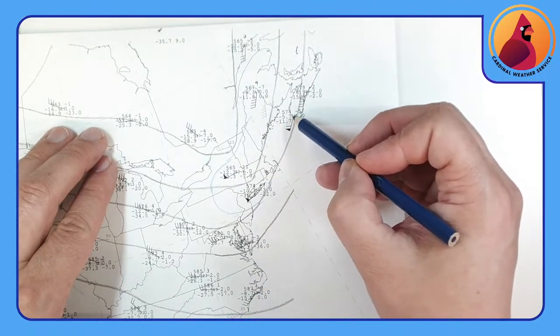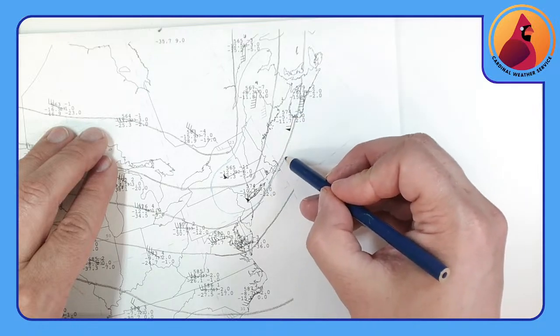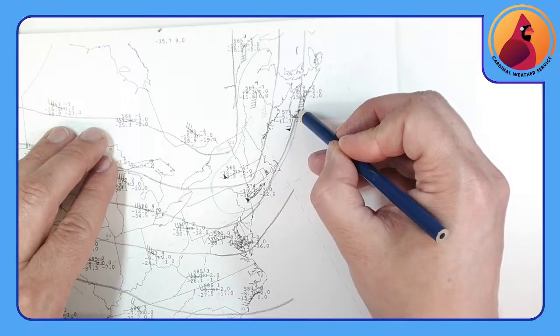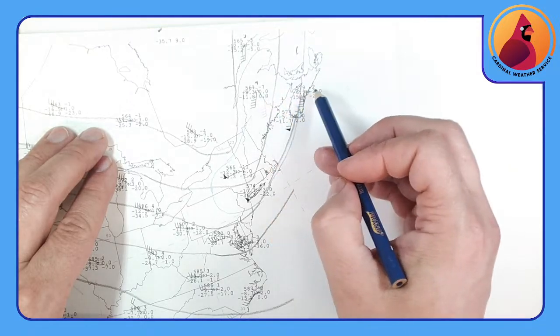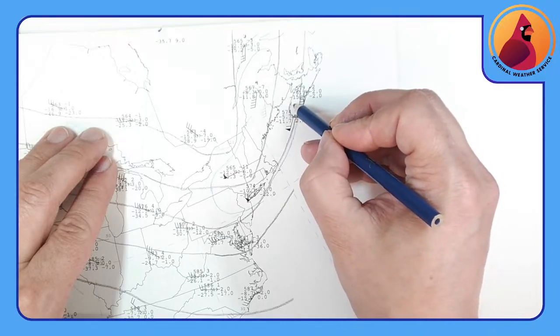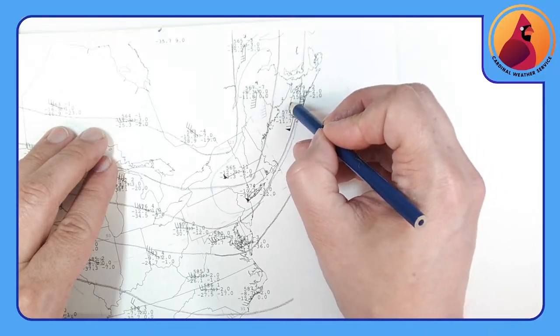Here's where we've got 58, so we can actually extend this up here. However, this is 39, so we don't want to go too far beyond that.